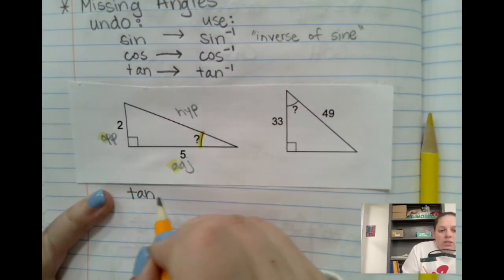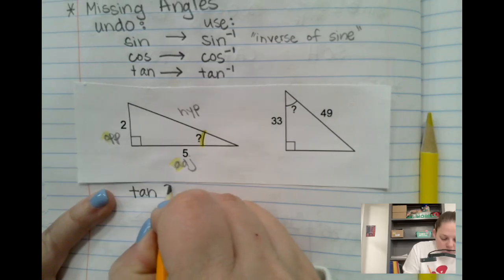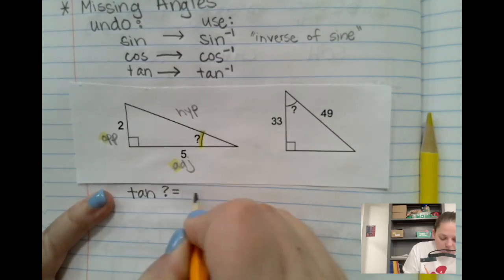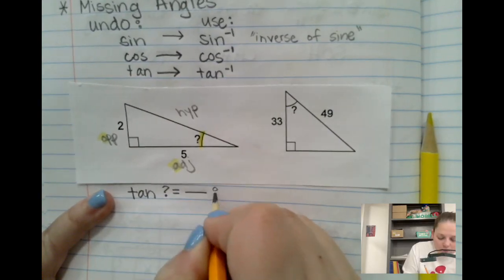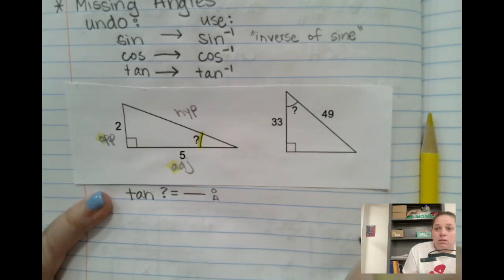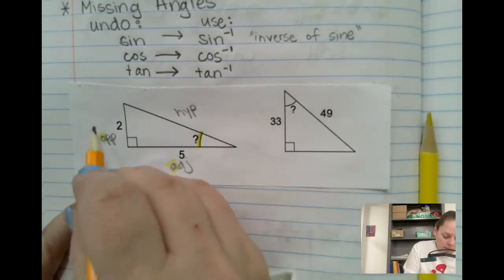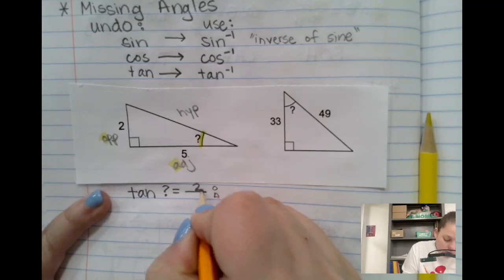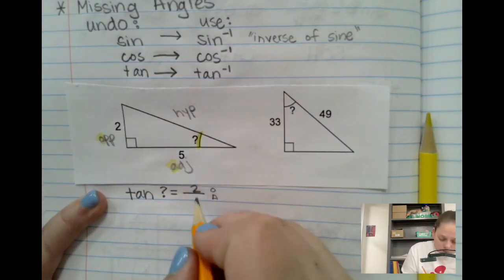The angle always follows this trig ratio. So tangent of question mark equals, and then we want opposite over adjacent. Opposite is 2 over my adjacent, which is 5.